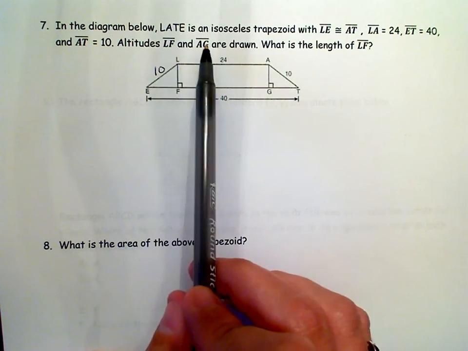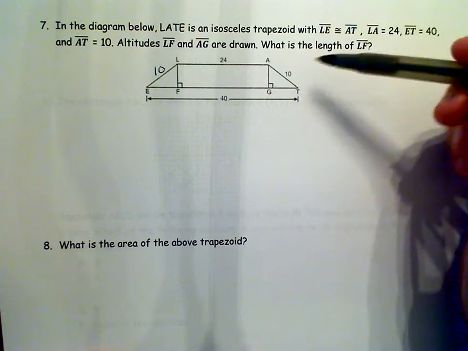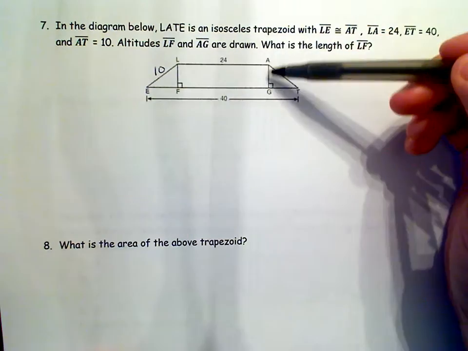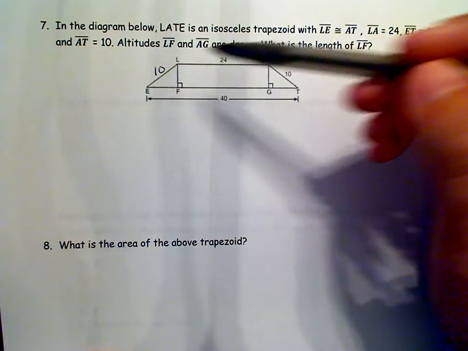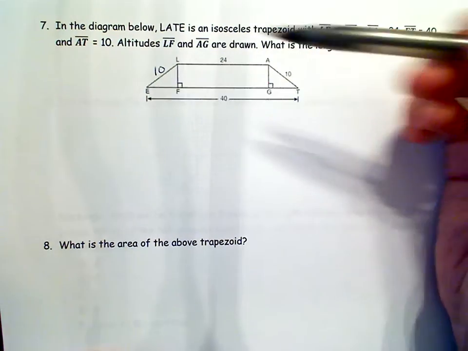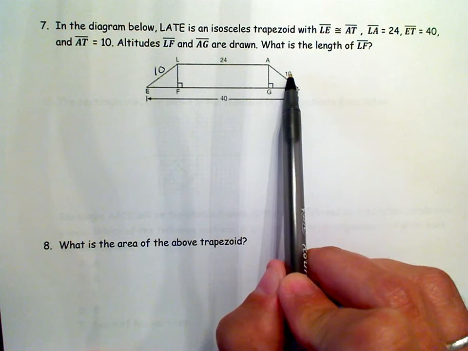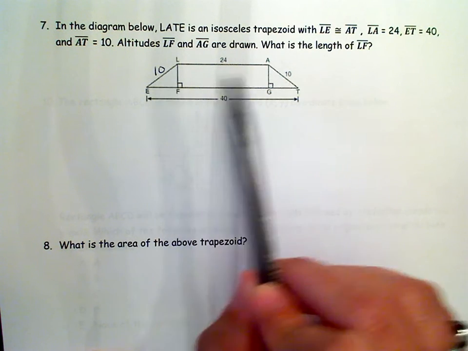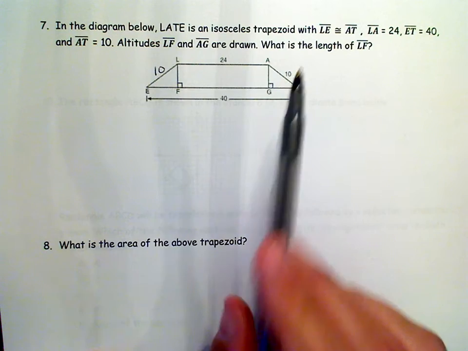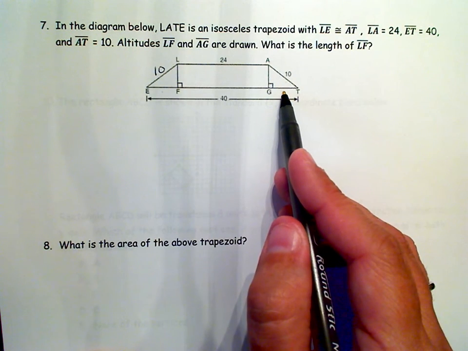The altitudes are drawn. The altitude is the height of the trapezoid. Since it's an isosceles trapezoid, these heights create congruent triangles, because these have to be congruent, and since the hypotenuses are congruent and they're right triangles, then these are congruent by HL. So that means that EF and GT are congruent to each other.